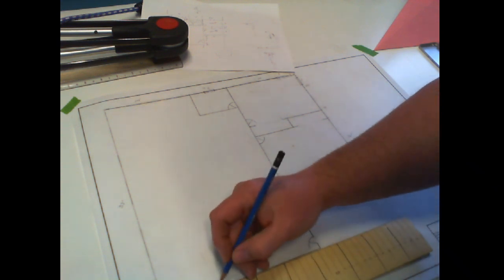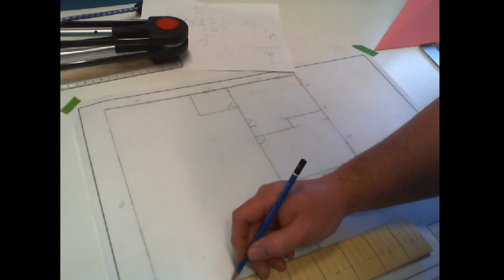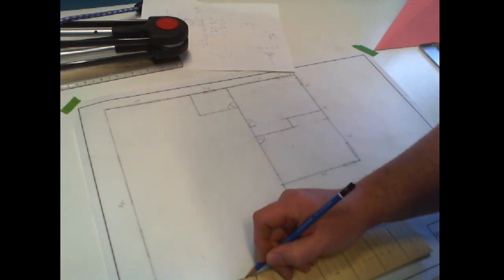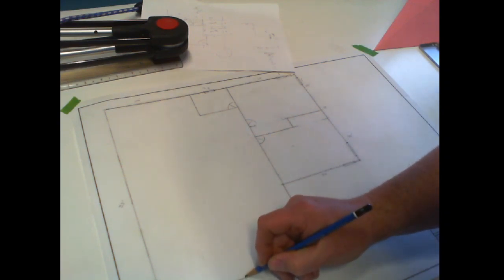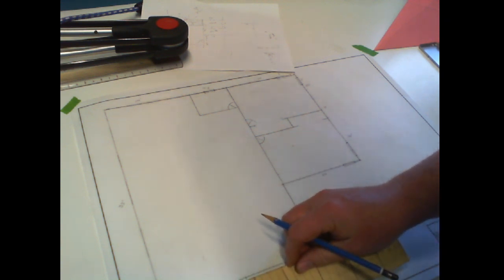Okay? So I'm just going to line up there. There's 1, 2, 3. And then 1, 2, 3 this way. So 3 units this way. Okay? And then I'm going to put my lines. Once again, I'm just kind of freehanding this. I'm going to go ahead and sketch that large.